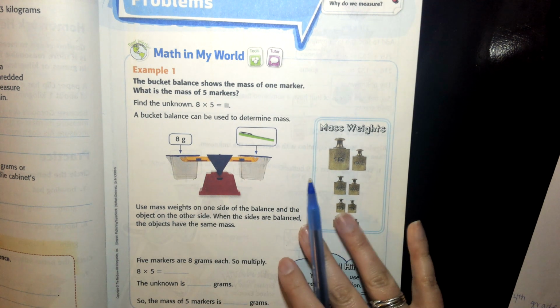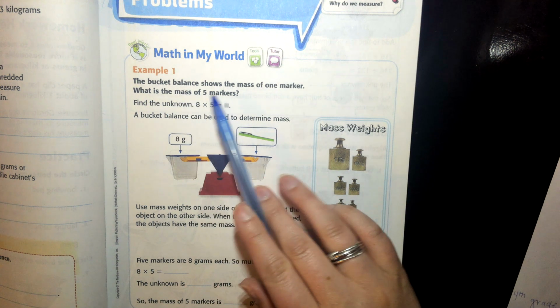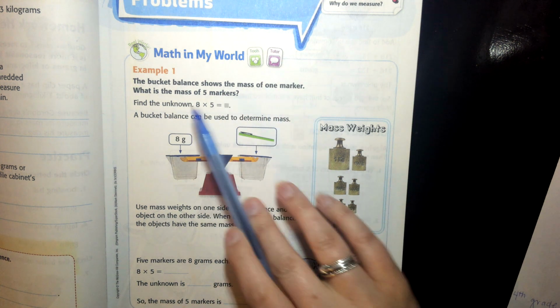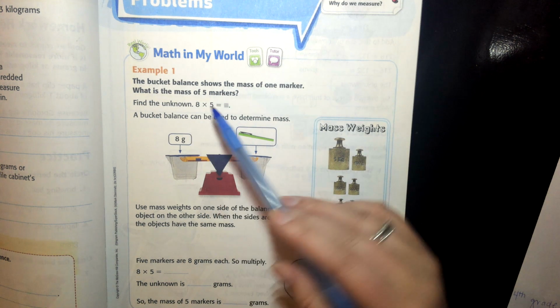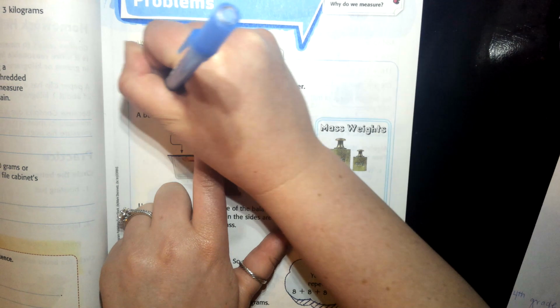So this example says, the bucket balance shows the mass of 1 marker. What is the mass of 5 markers? Find the unknown. So my question is asking me, what is the mass of 5 markers? This bucket balance shows me the mass of just 1. Because my bucket balance is level, is in line with each other, I know that this 1 marker is 8 grams.